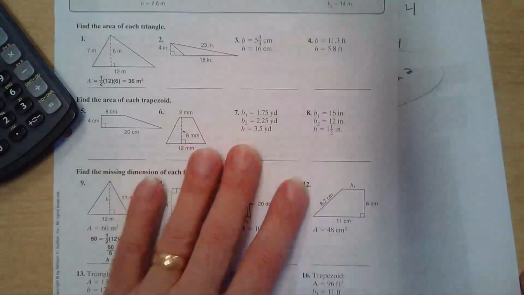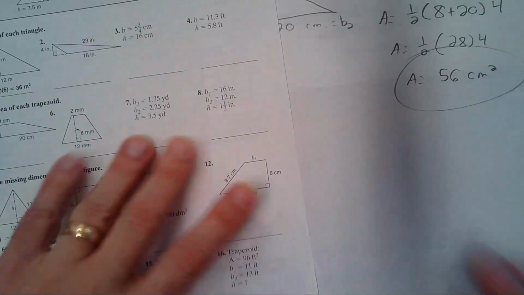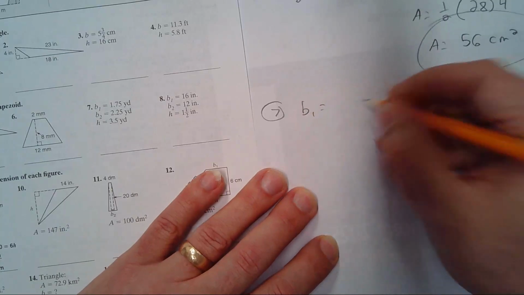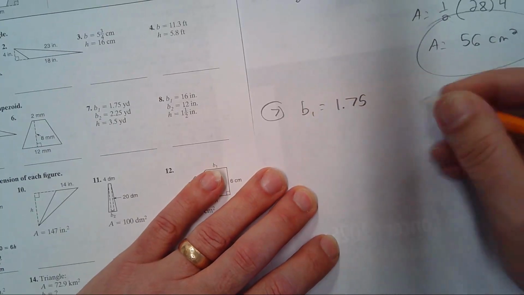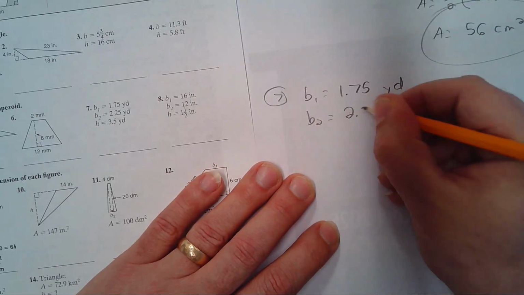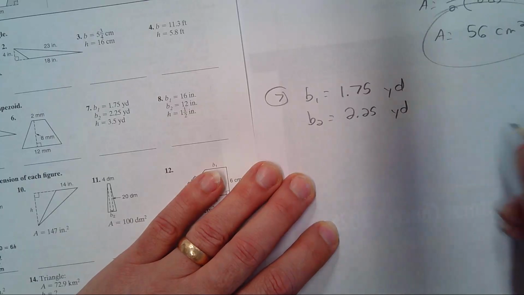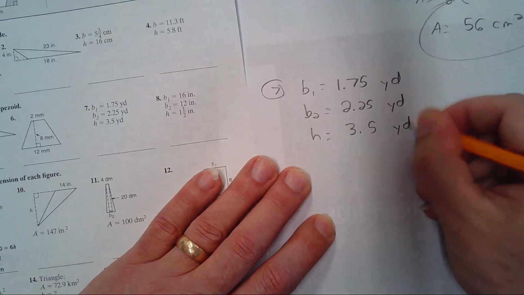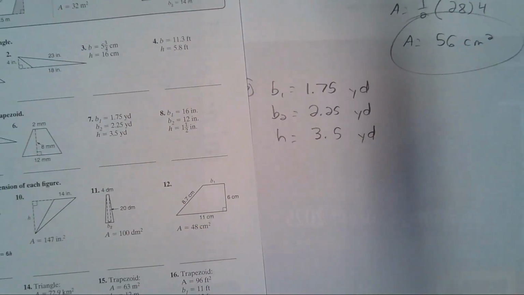Why don't you guys try number 7 here? Number 7 says base 1, 1 and 7/500 yards. Base 2, 2 and 2/500 yards. Height 3 5/10 yards.